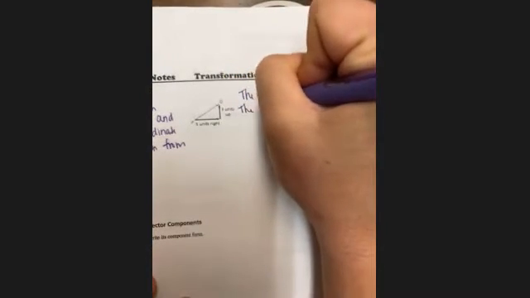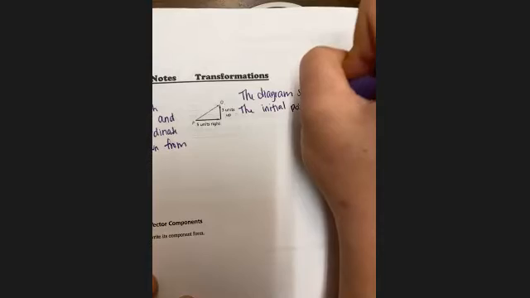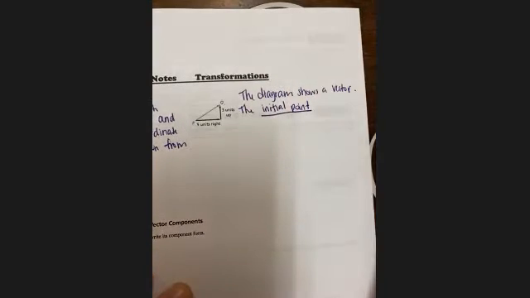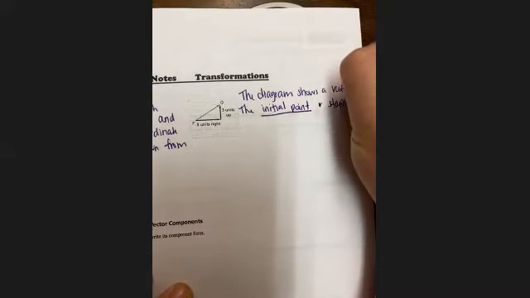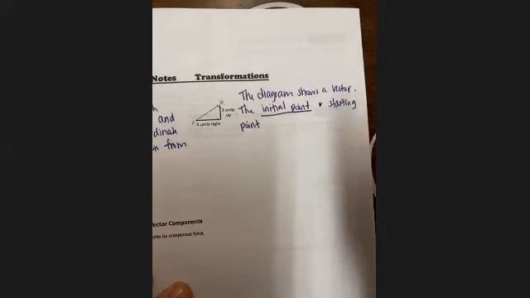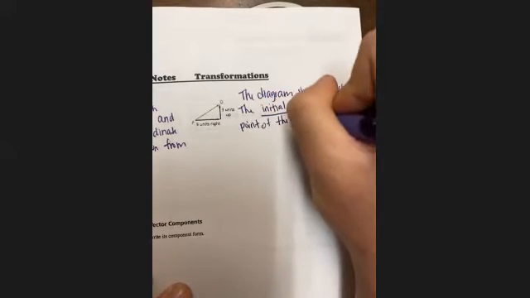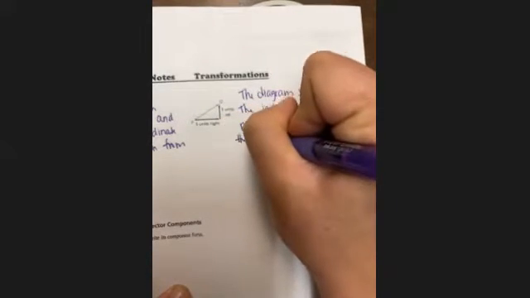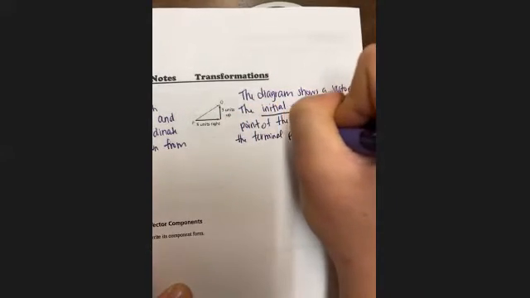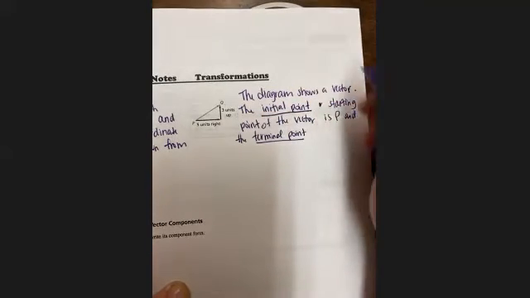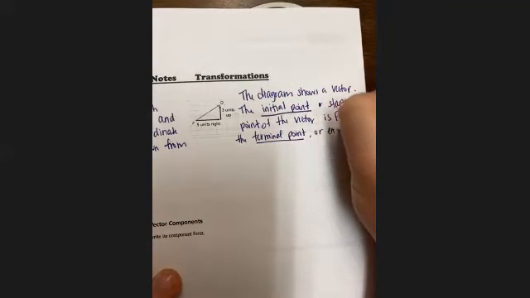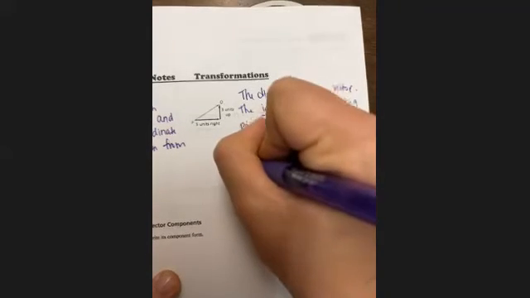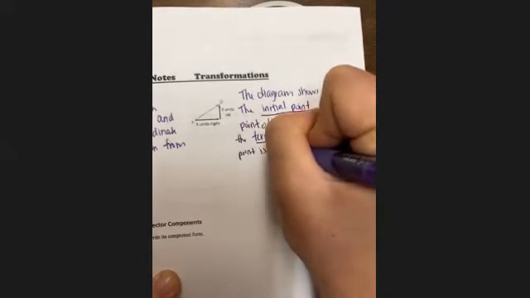The initial point, and we're going to underline that because that is a vocab word, or starting point of the vector is P, and the terminal point, underline that, or ending point is Q.